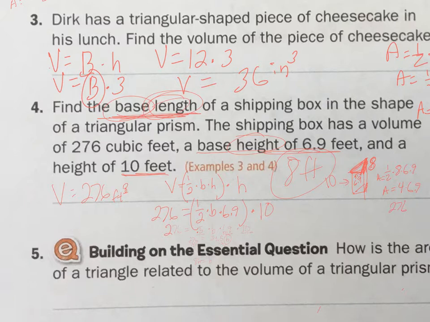So I got the area of this triangle, then I just times it. Then I take that area, which is the big B, and times it by the height of 10, and it gets me a volume of 276, which is what it told me, so I'm good.